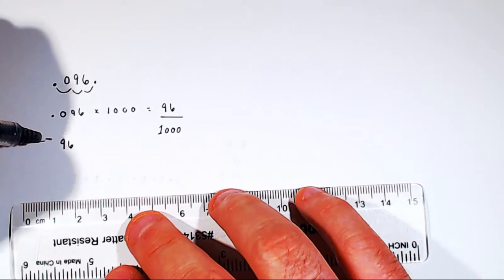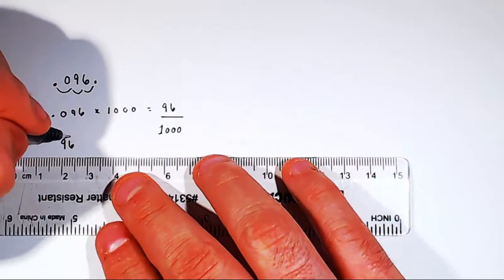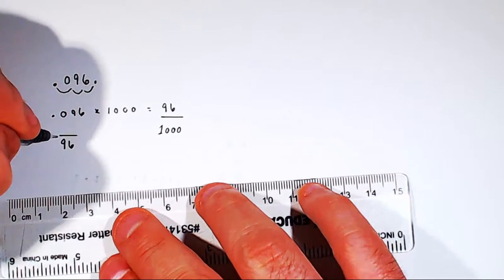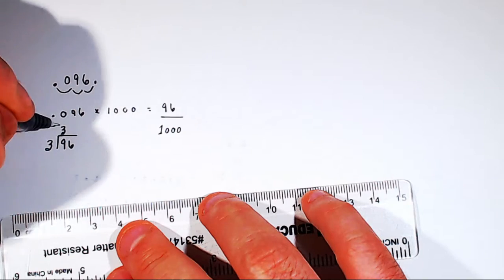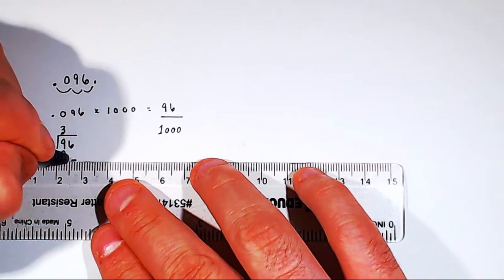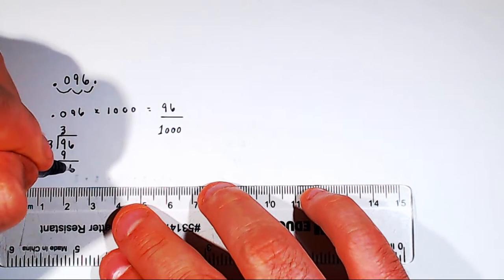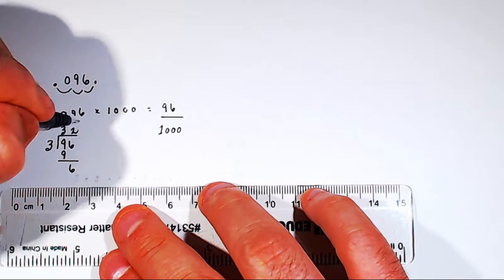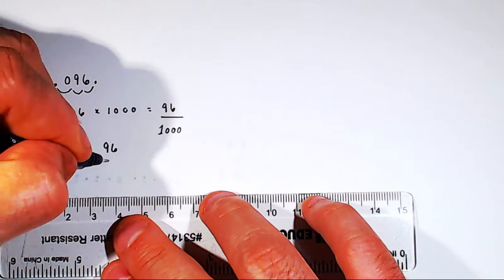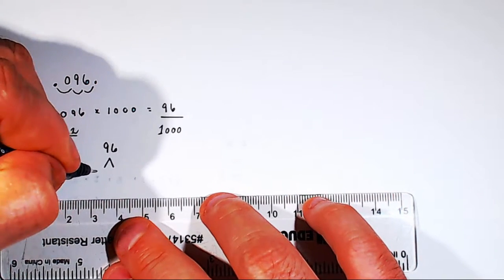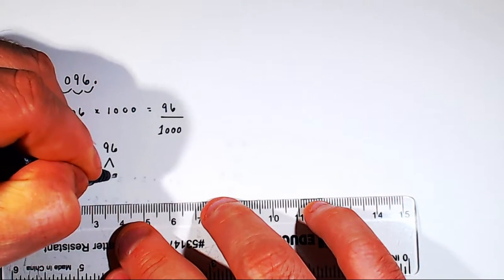Now it looks like we can plug a 3 in there. So if I divide 96 by 3, I get 3. 3 times 3 is 9. 9 minus 9 is 0. Bring down the 6. 3 goes into 6 2 times. So if I'm factoring with this tree, 96 divided by 3, you end up with 32.